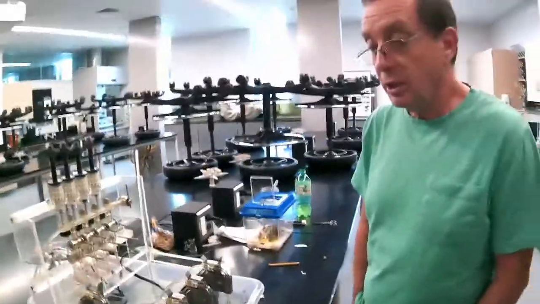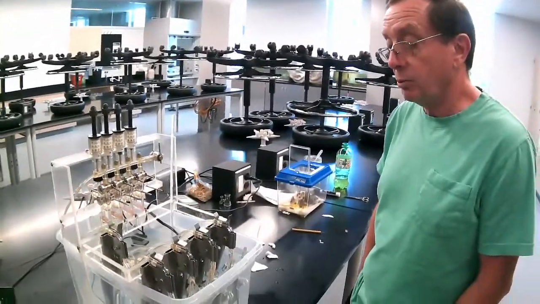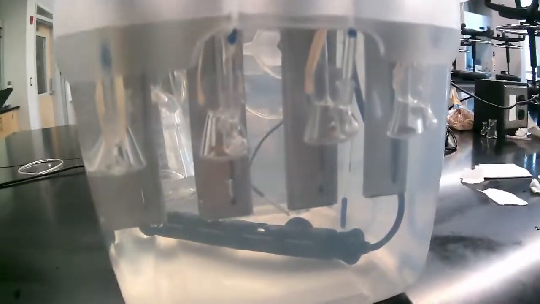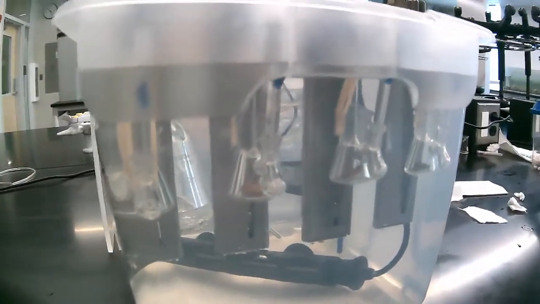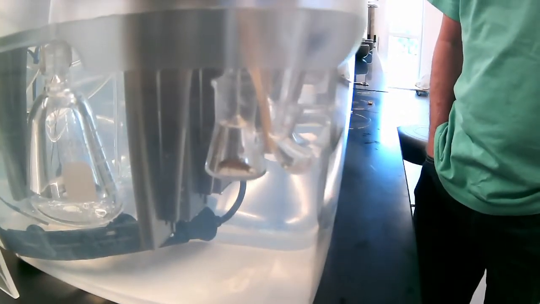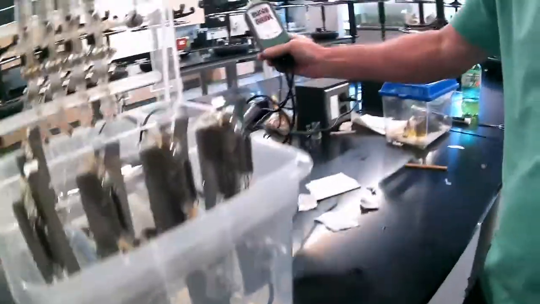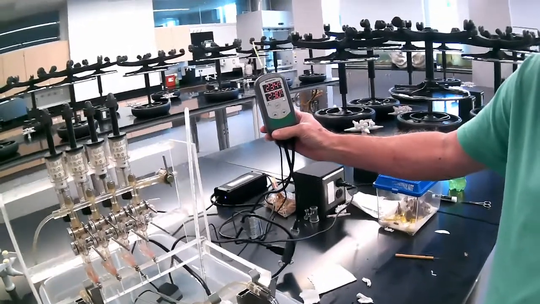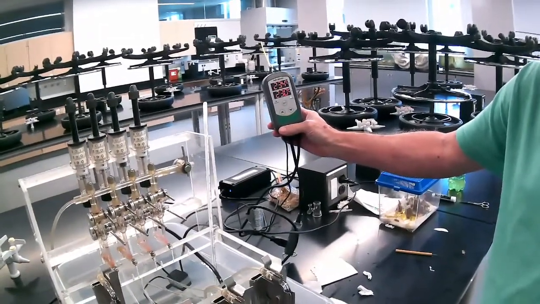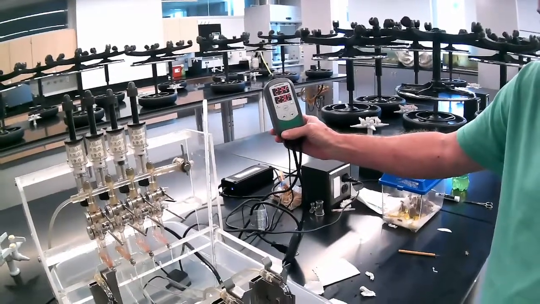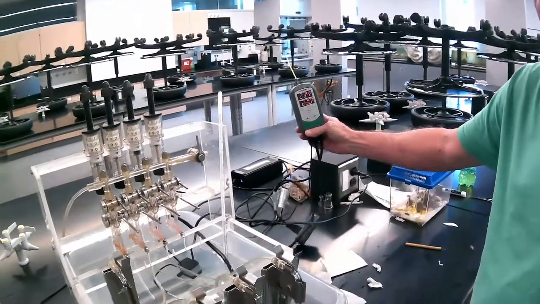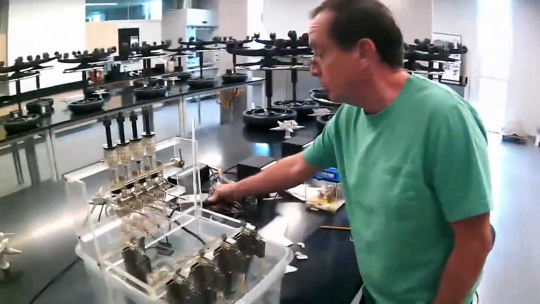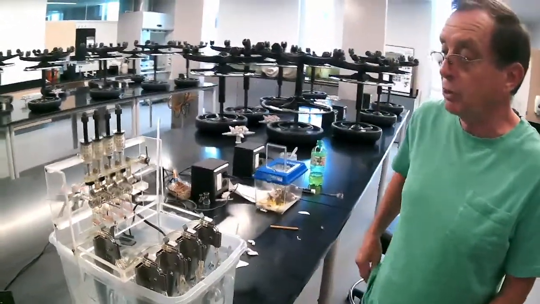Okay, so you can see now that all of the crickets have been placed into their corresponding reference or reaction flasks. They're all submerged in a water bath, and that's going to hold the temperature constant. The water bath is controlled by this thermostat unit, and it keeps the temperature within about 0.3 to 0.5 degrees of the set point temperature, which is 23 degrees. So that'll be our starting temperature for this particular part of the experiment.